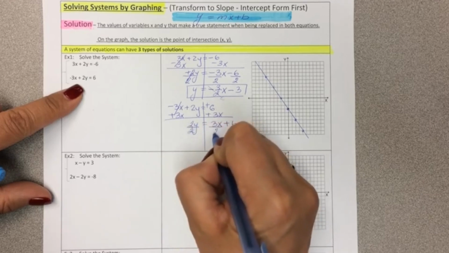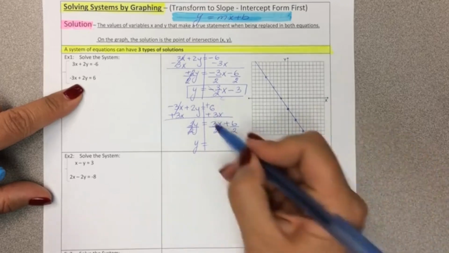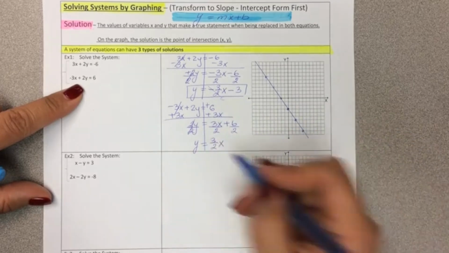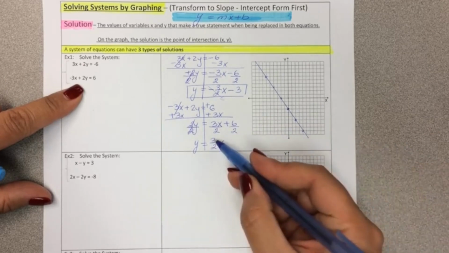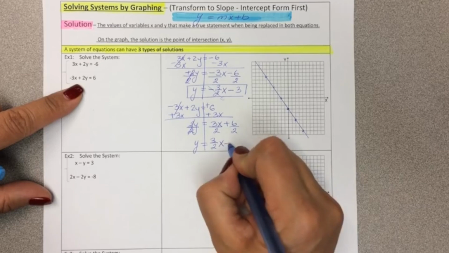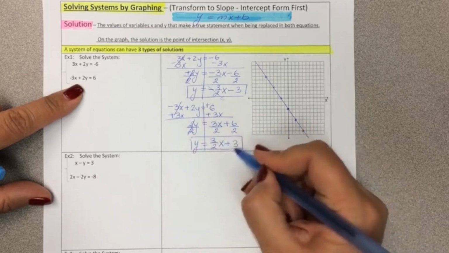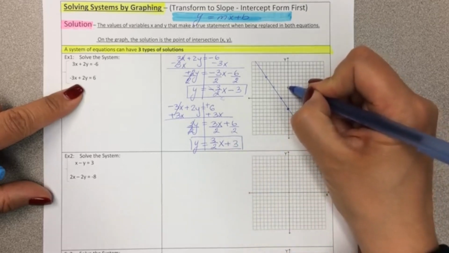Divide by 2 and simplify your divisions. 3/2 x will be the slope. The slope will be an upward line going 3 up, 2 over, or 3 rise, 2 run, and +3, which is the y-intercept. So the +3, or 0, 3, is the y-intercept.